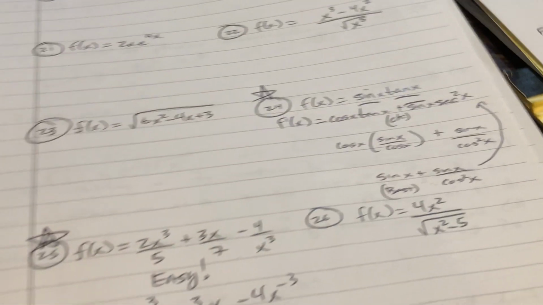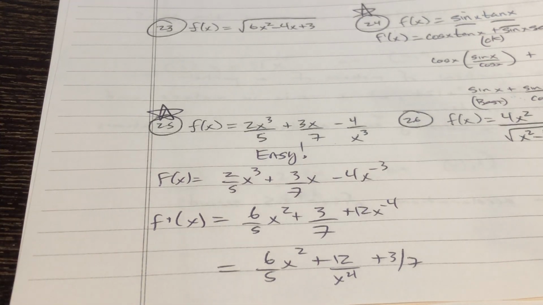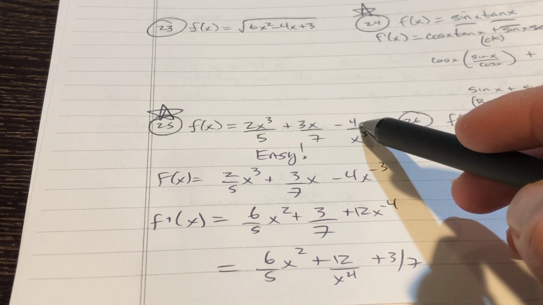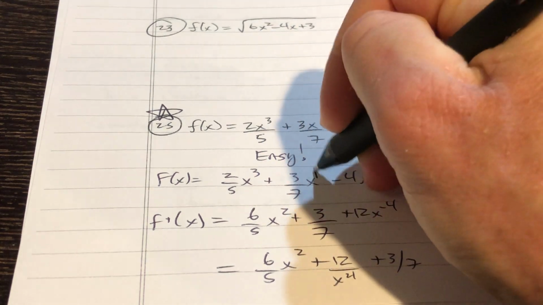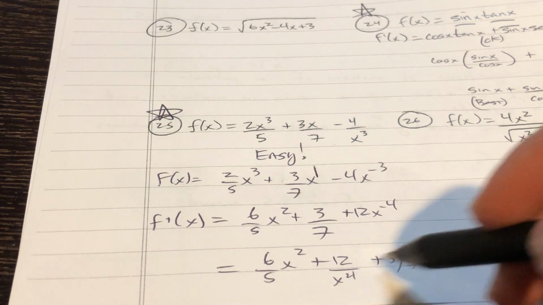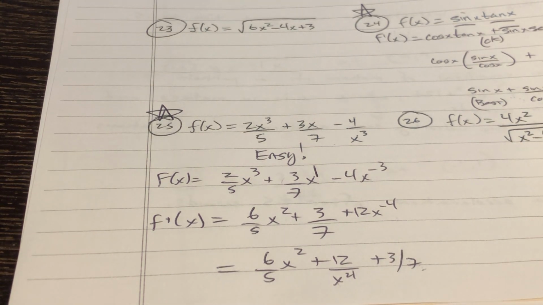All right, let's talk about 25. 25, though it's in the old quiz 2 here, the harder quiz, is an easy example. This is just 3/7 x, and this is negative 4x to the negative third, and then it's just the power rule. Bring down the power, 1 power less. Bring down the power, 1 power less. Bring down the power, 1 power less. I put the constant last. All right? Not tough, guys. That's a layup. We want to get that one.